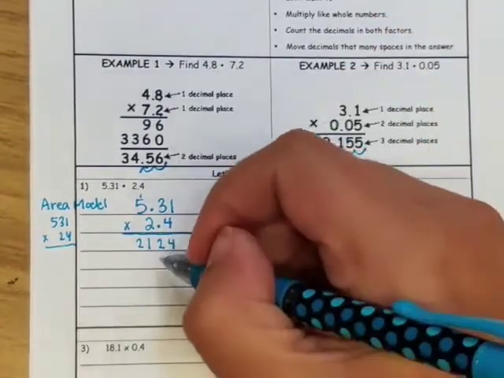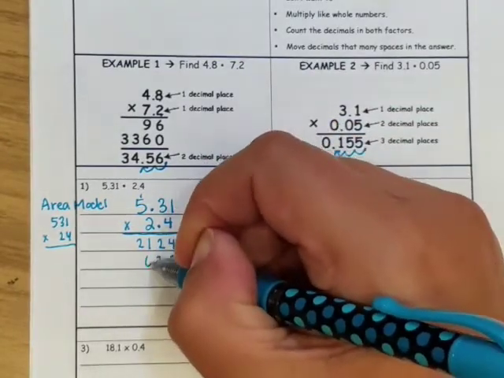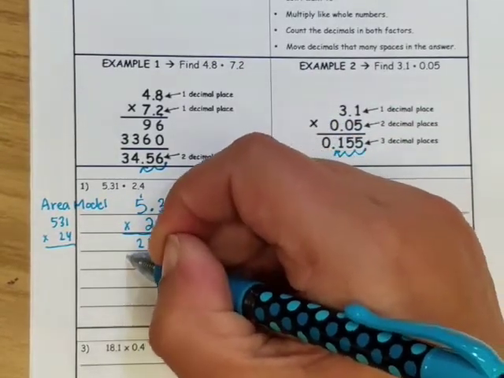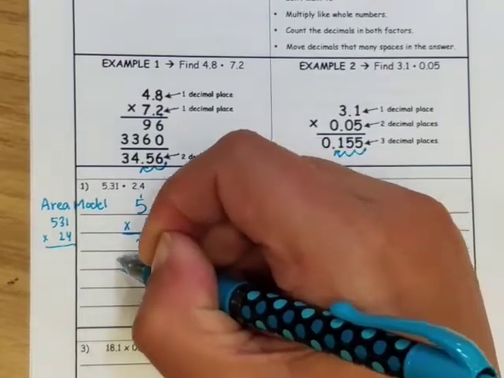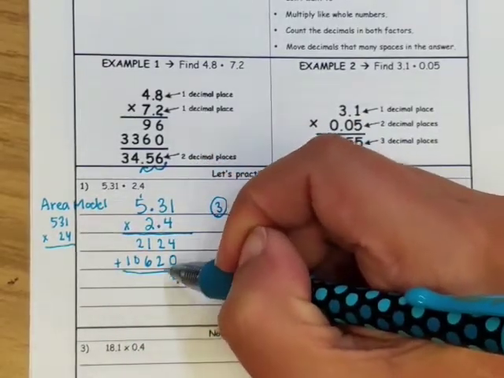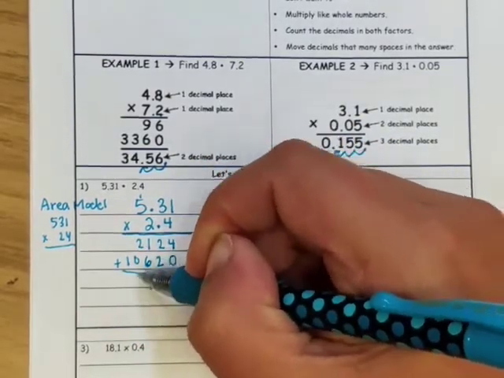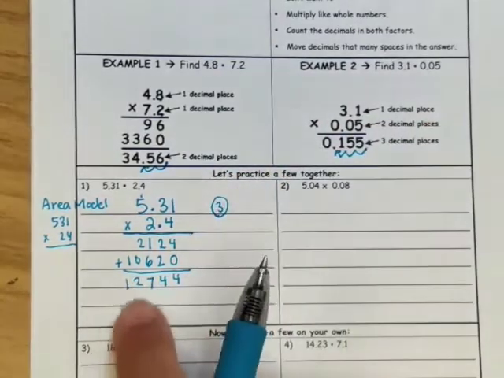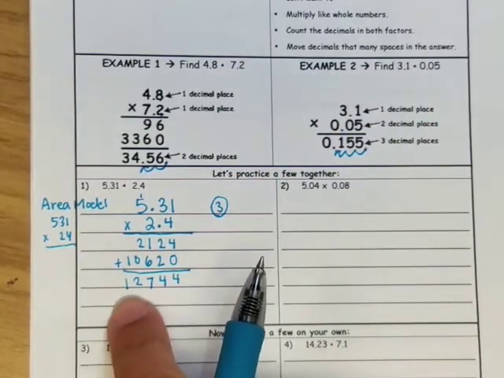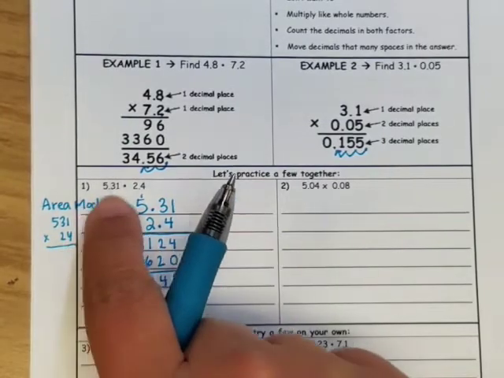All right, 2 times 1 is 2, 2 times 3 is 6, and 2 times 5 is 10, and then I can add. 4, 4, 7, 2, 1. If I look at this answer as is, 12,744, that's way too big for this answer.